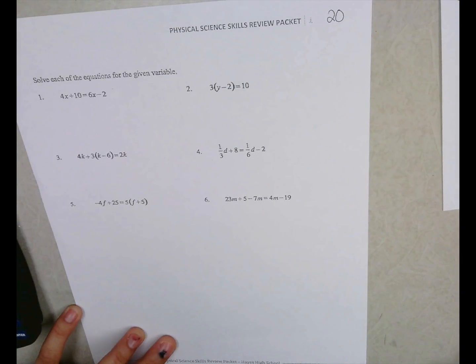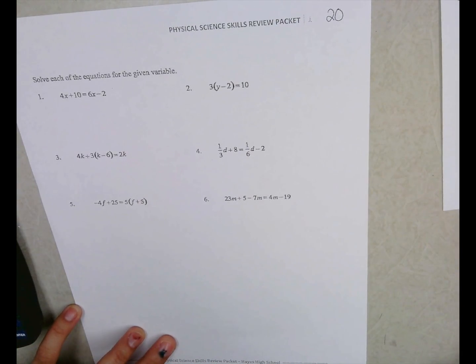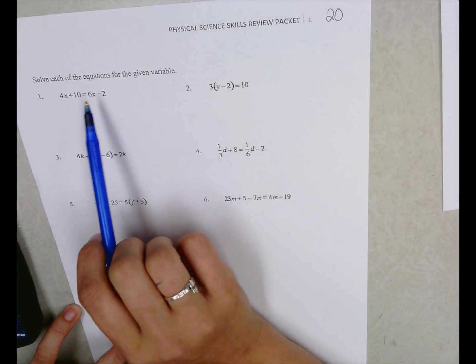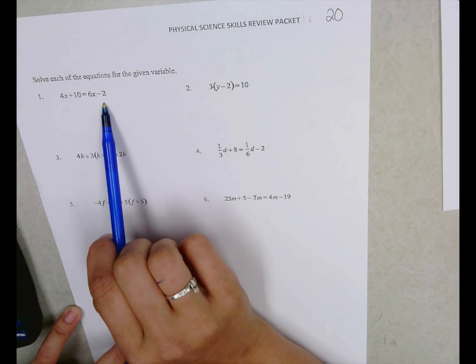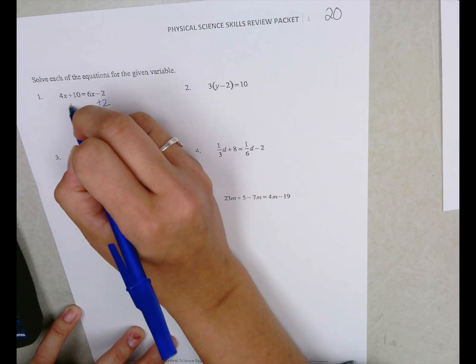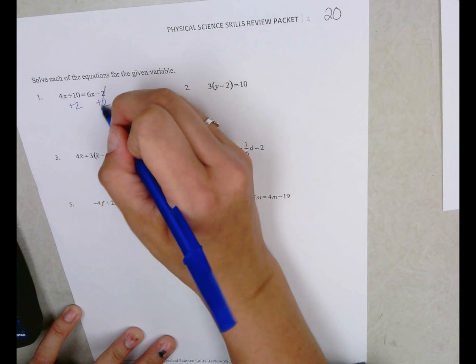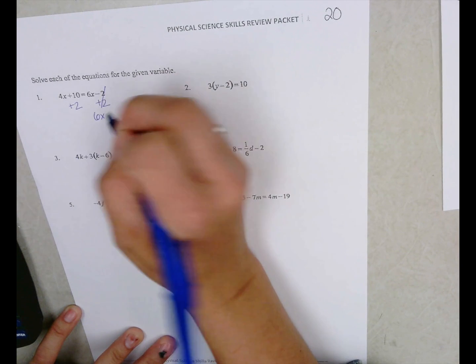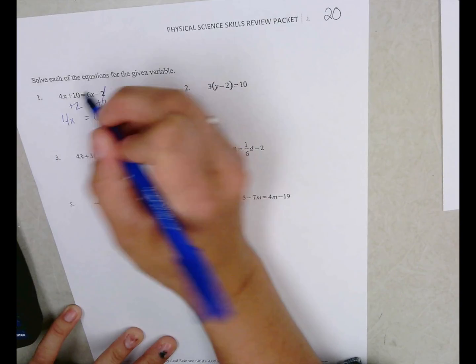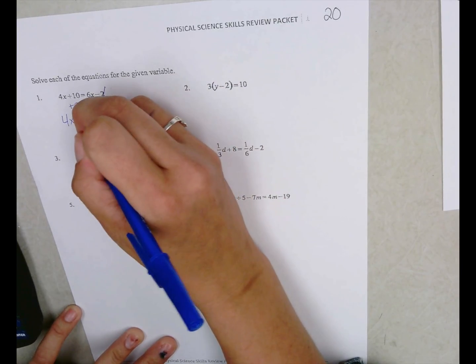We need to pick a side where the letters are going to be, and we need to pick a side where the numbers are going to be. It doesn't matter which one. I typically like to move the numbers to the right, but if you like to move the letters, that's fine. You just need to be consistent. So I've got a positive 10 here, and I've got a negative 2 here. So what I'm going to go ahead and do is I'm going to add 2 here, so these are canceled out, and I'm going to add 2 here. What that means is then I'm going to be left with 6x on this side, and then I'm going to have 4x, and then 10 plus 2 equals 12.